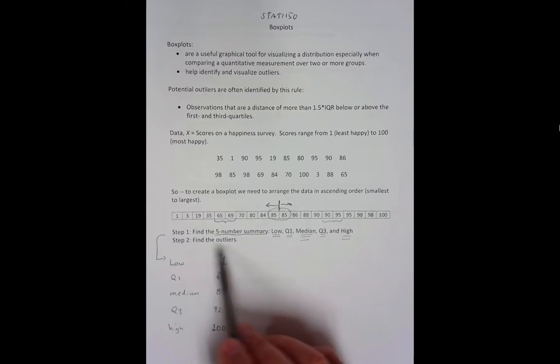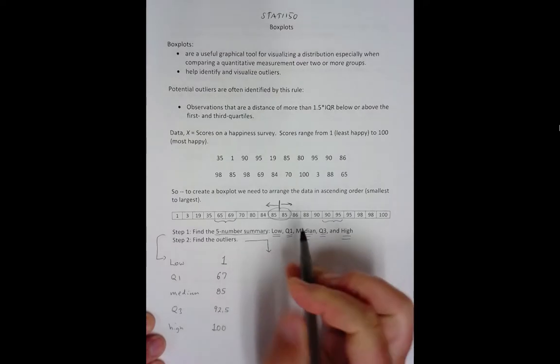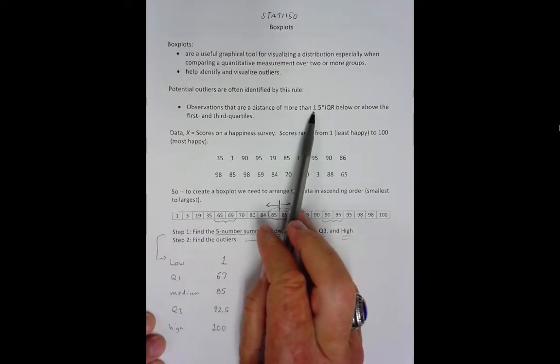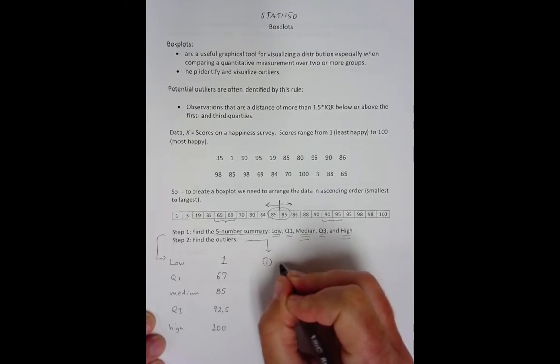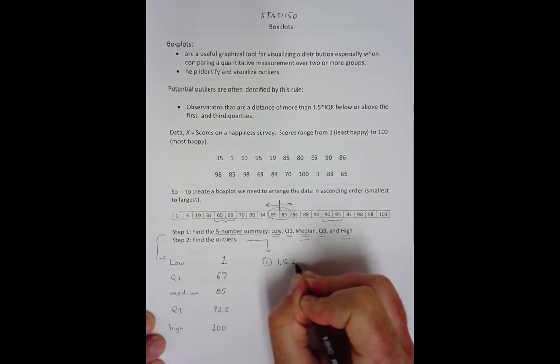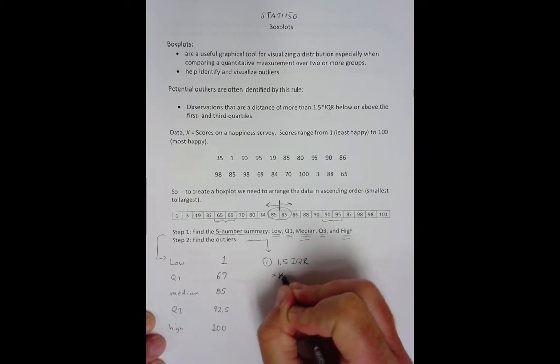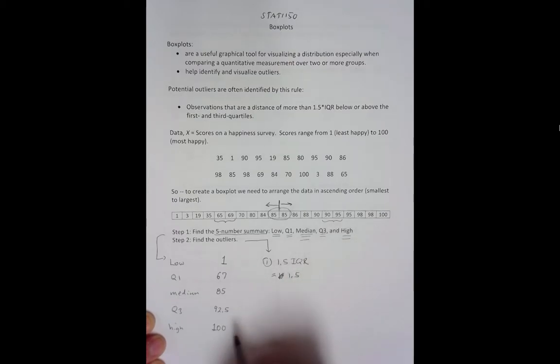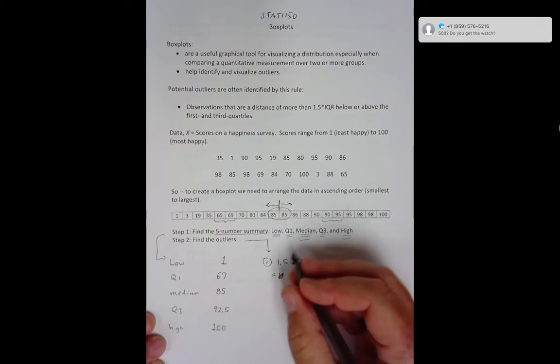So the next thing we'll want to do is find the outliers. So to find the outliers, what do I need to do? Well, first of all, I need to find 1.5 times the IQR. Well, that's pretty easy, isn't it? The IQR is Q3 minus Q1. So 92.5 minus 67, if my mental arithmetic is correct, is 25.5.